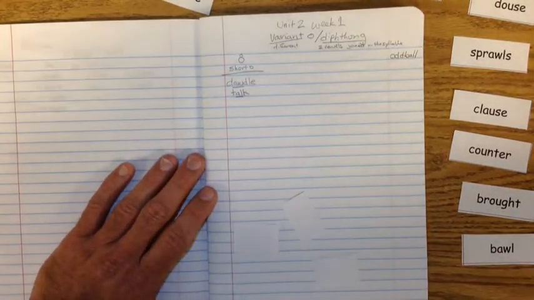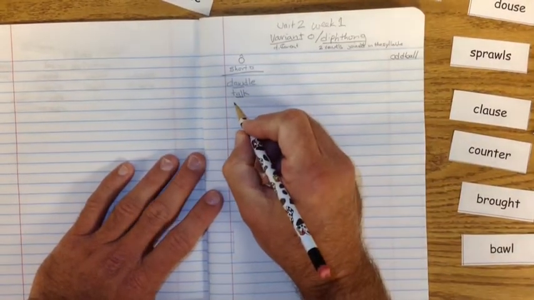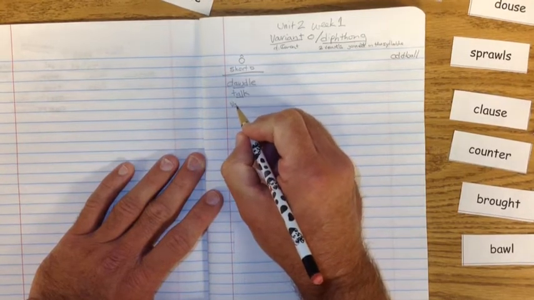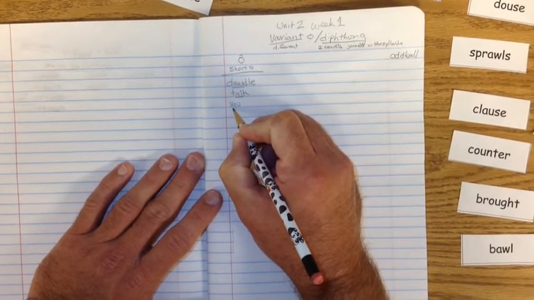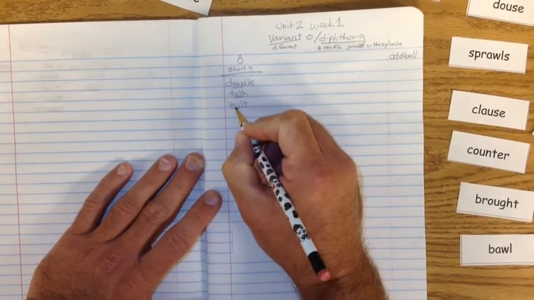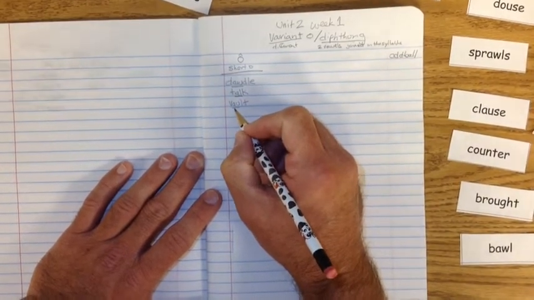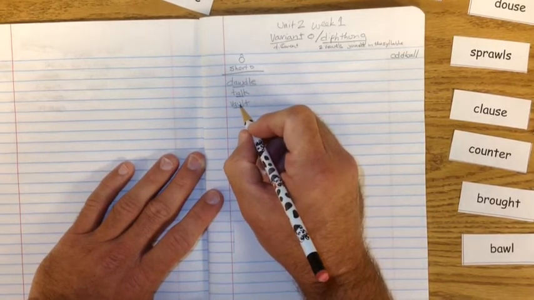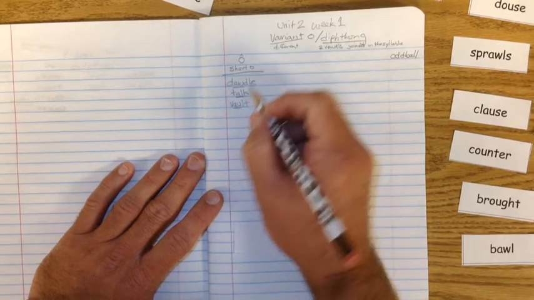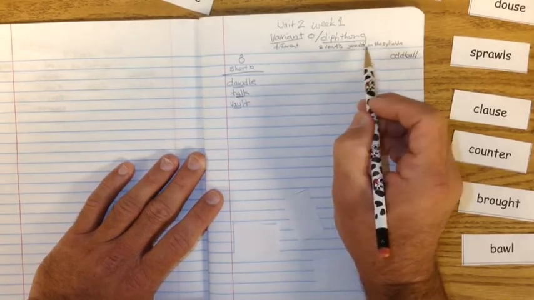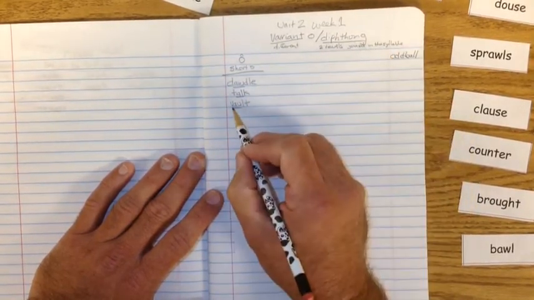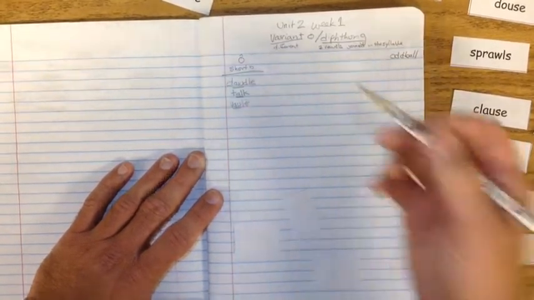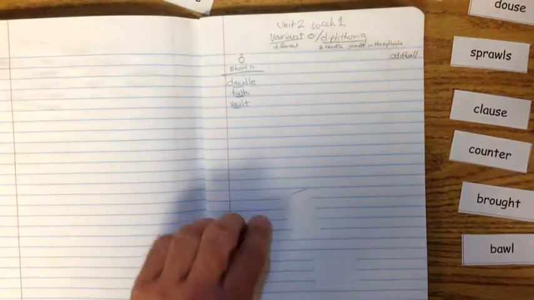And you know what? I'm going to do one more, just for the fun of it. Let's do vault. A-U-L-T. Vault. This is a diphthong right there. It's got an A and a U that make the sound. So that is a diphthong. Two vowels joined in the syllable. Vault. That is one syllable. And it's got the AU.